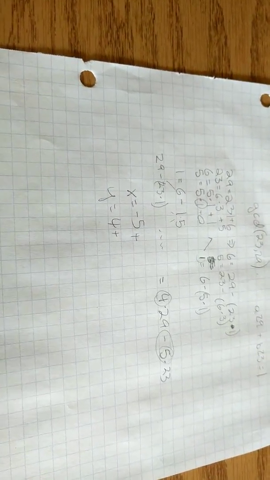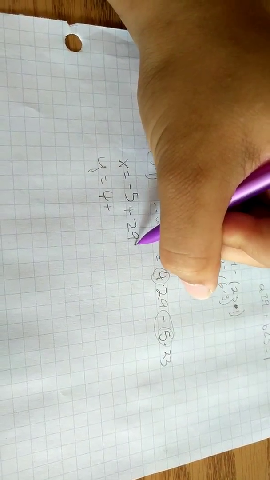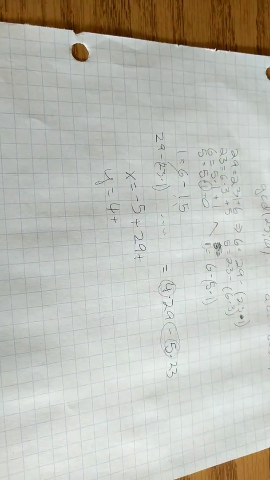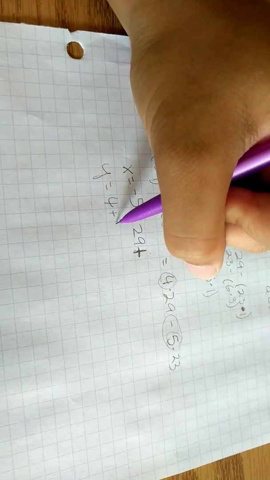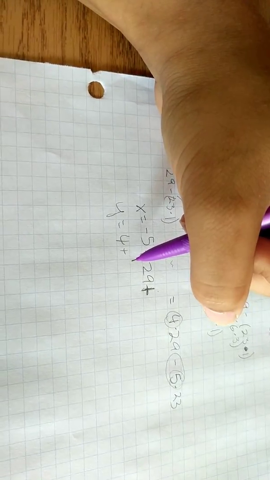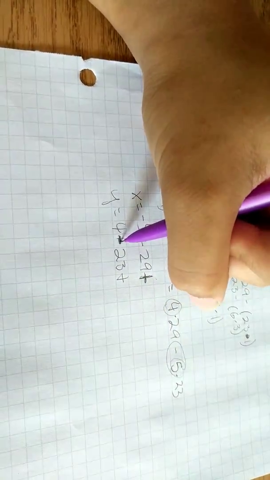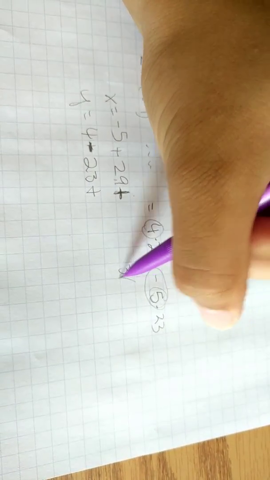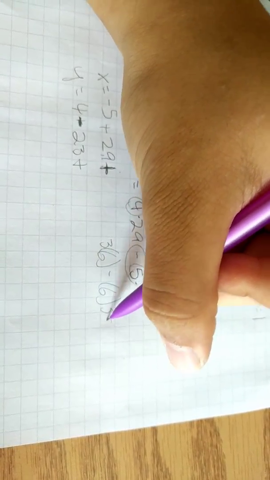You need to find all integer solutions for this equation, which means that if x is any bigger or smaller, it will just change by a multiple. So this is a t over here, 29t, and then this over here would be minus 23t. The reason I'm allowed to do this is because, for example, 3 times 6 minus 6 times 3 is equal to 0.